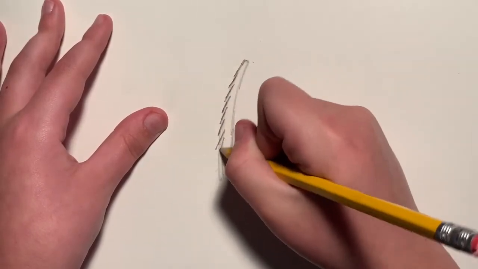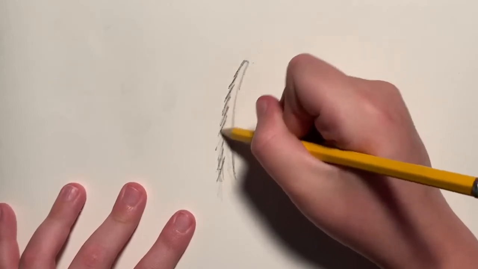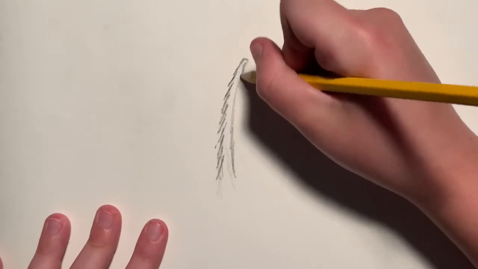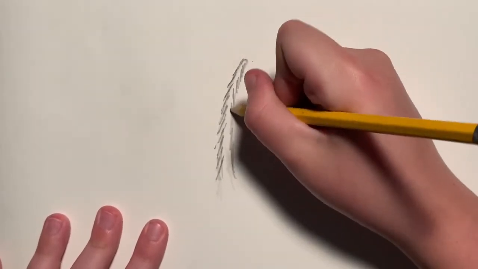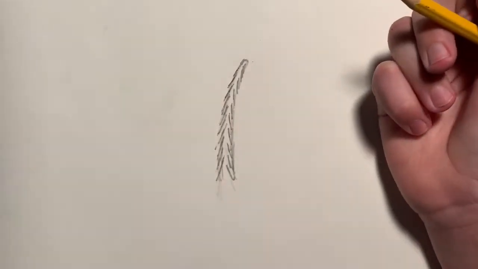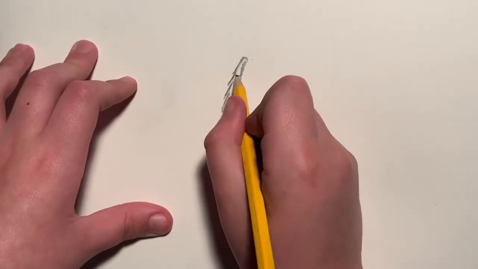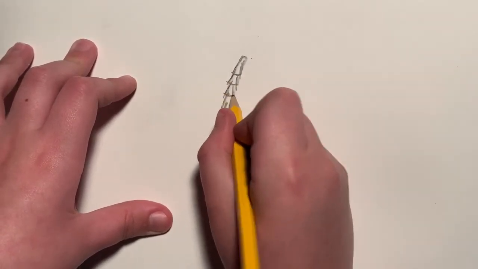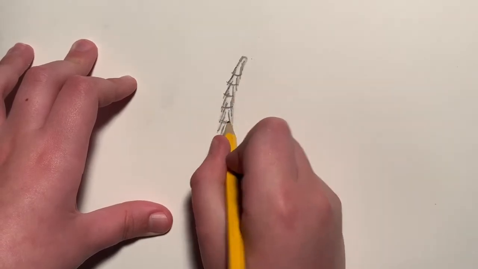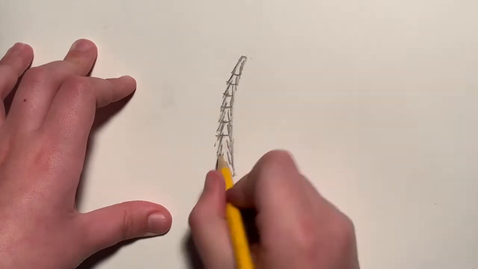Now, you want to start on one side, preferably the left side, and erase any of the lines that you think could be improved. Next, you're going to do the same exact thing on the right side, like this. After that, you're going to start connecting the bottom of both of the lines. You can see that I am doing that here, and there is a lot of other lines.